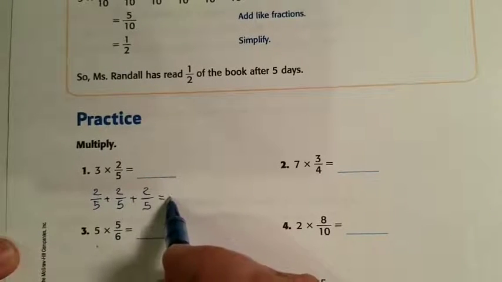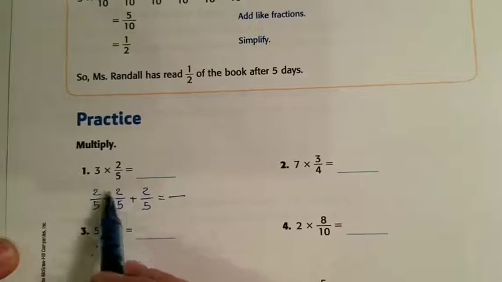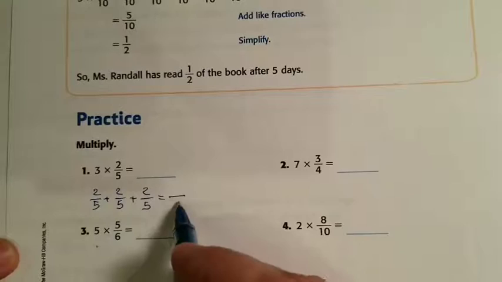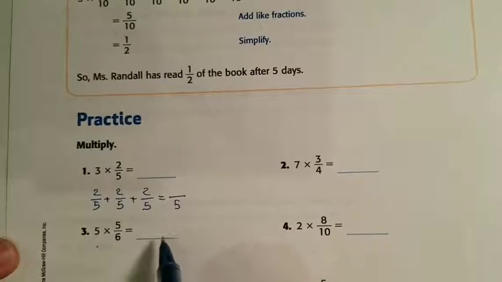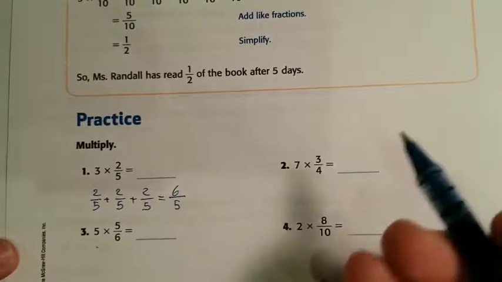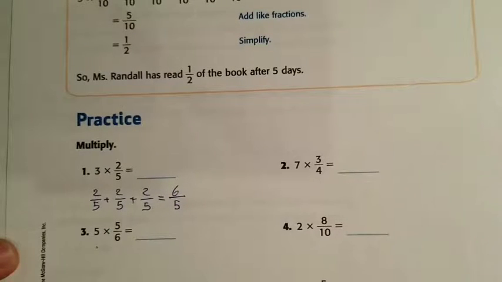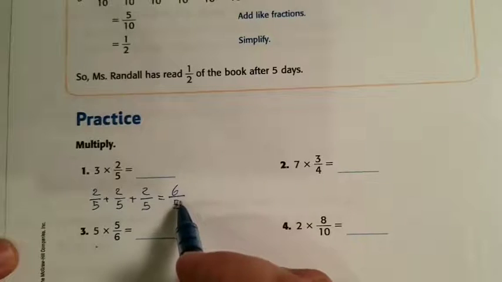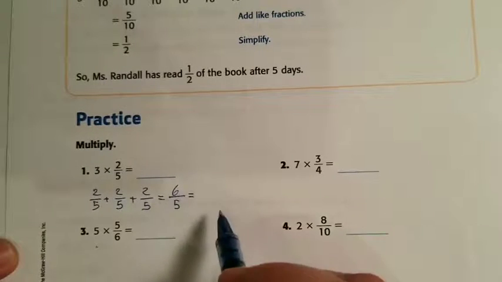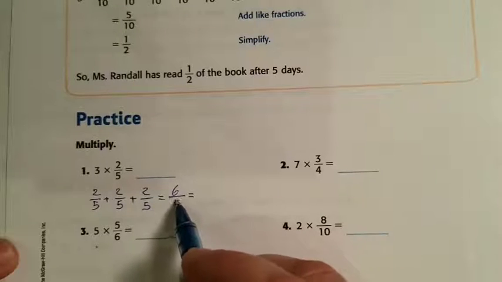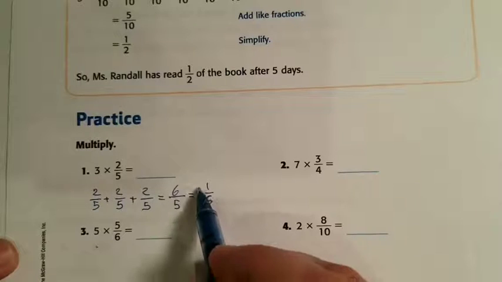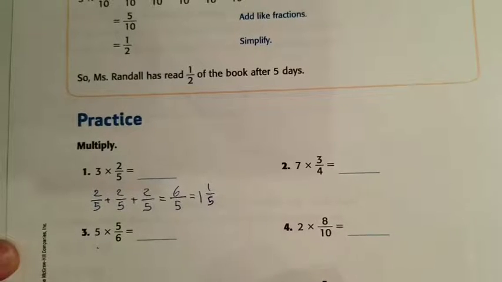So to do this, I can convert this into this format and just add them up. Since these are like fractions, the denominator is not going to change, and I just have to do 2 plus 2 plus 2, which would be 6. And ta-da, that's my answer, right? Of course, this is an improper fraction, and I have to convert it into a mixed number, which would be 1 and 1 over 5, right? Because 5 goes into 6 only once, and 1 is the remainder.